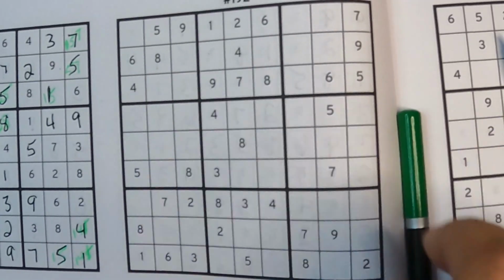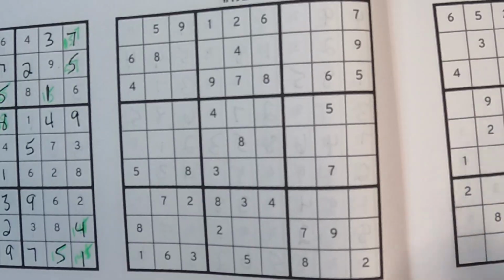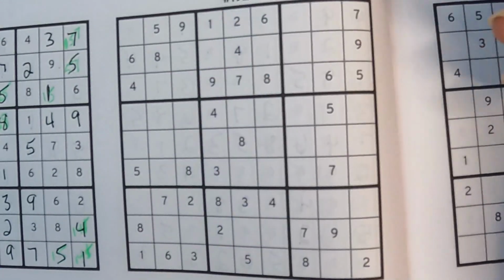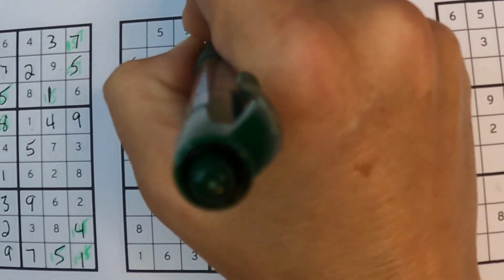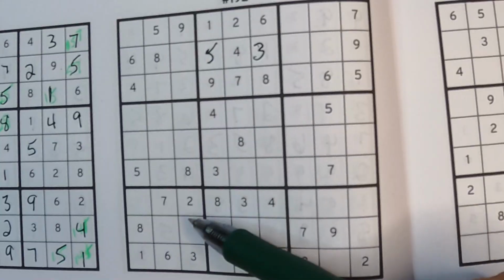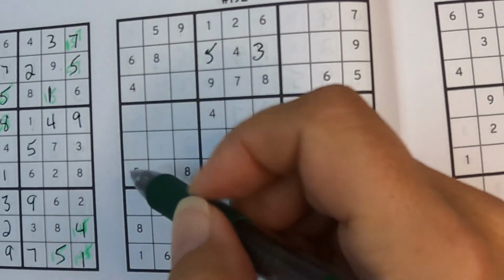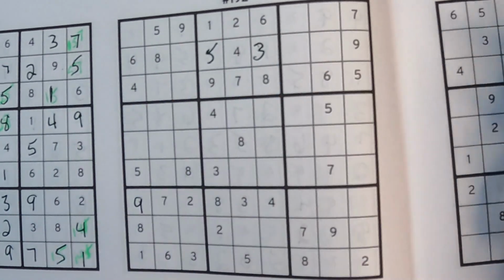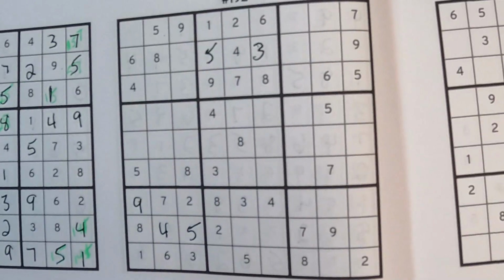Looks like today we're doing puzzle number 192. And if we start with this box, we're missing 3 and 5. We've got a 3 here, so 5, 3. For this box, we're missing 4, 5, and 9. We've got 4 and 5 here, so this is our 9. 5 here, so 4, 5.